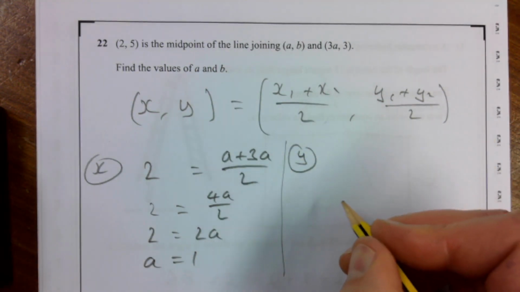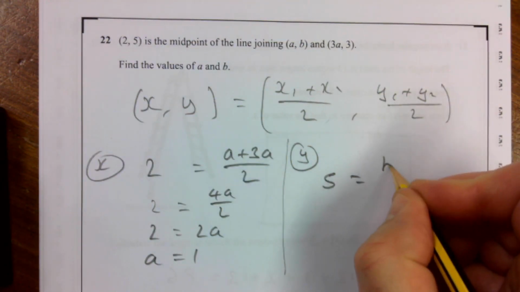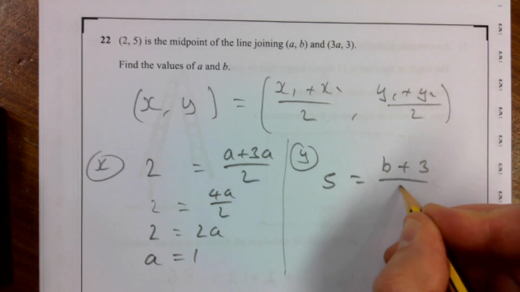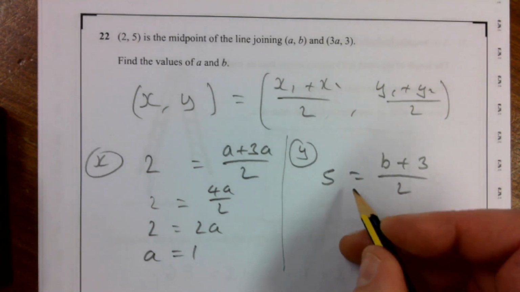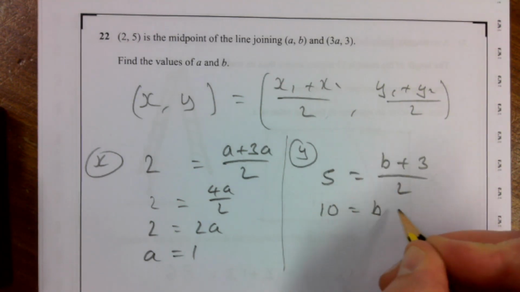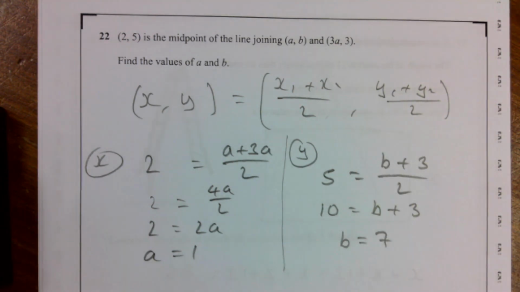For the y's, it's 5 equals b plus 3 all over 2. So I would times through by 2 here. I get 10 is b plus 3, and that would give me then b is 7.